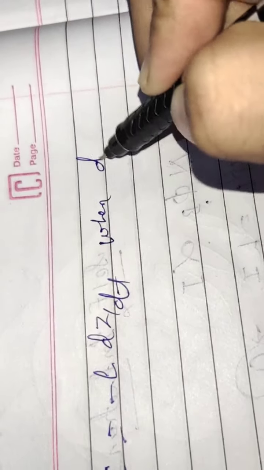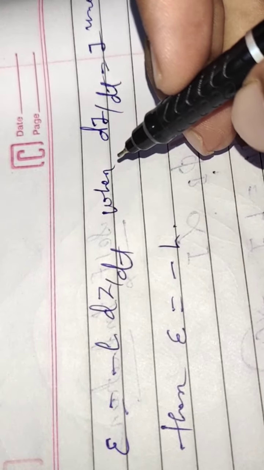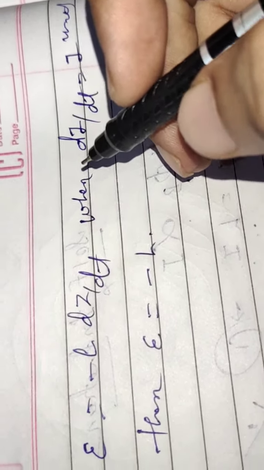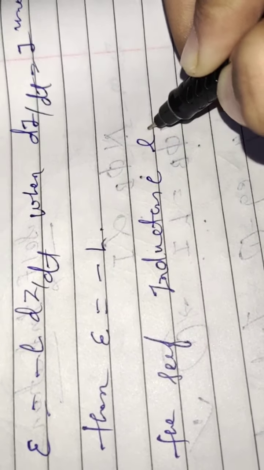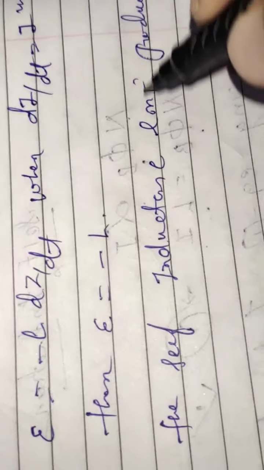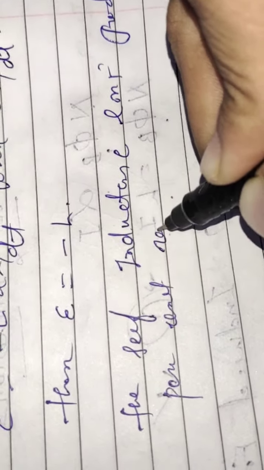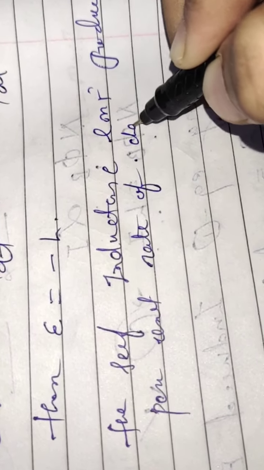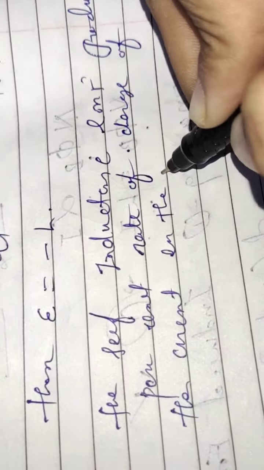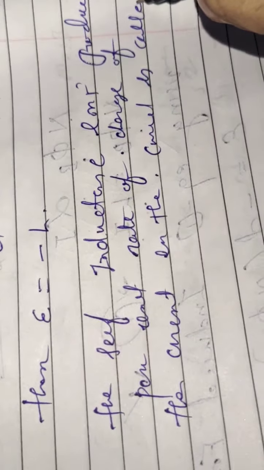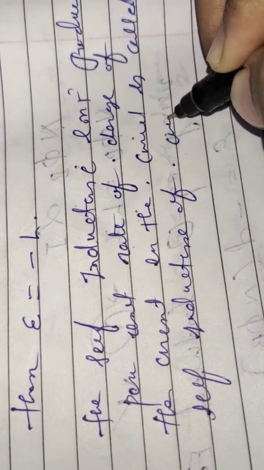When di by dt is equal to 1 unit, then EMF is equal to minus L. So self-induction of a circuit can be defined as the self-induced EMF produced per unit rate of change of the current in the circuit is called self-induction of the circuit. Okay.